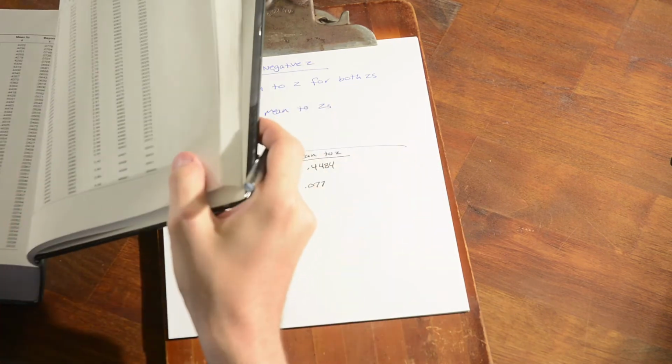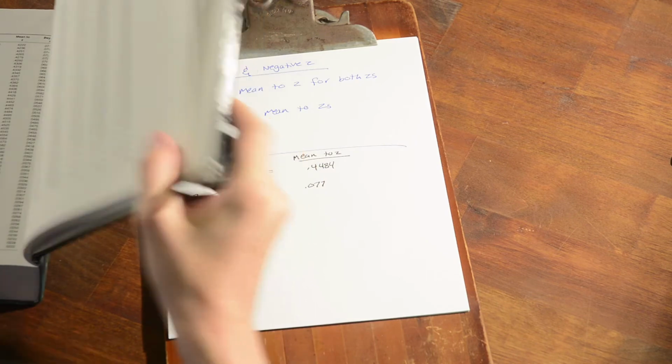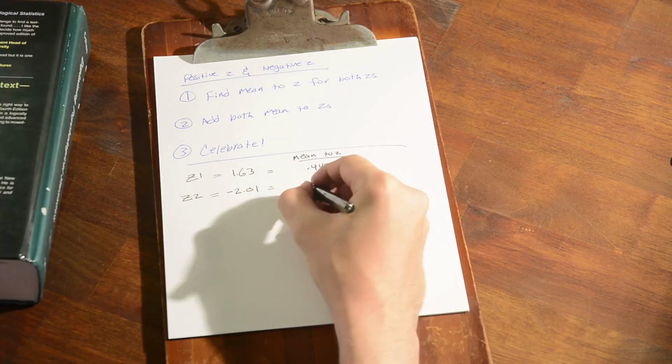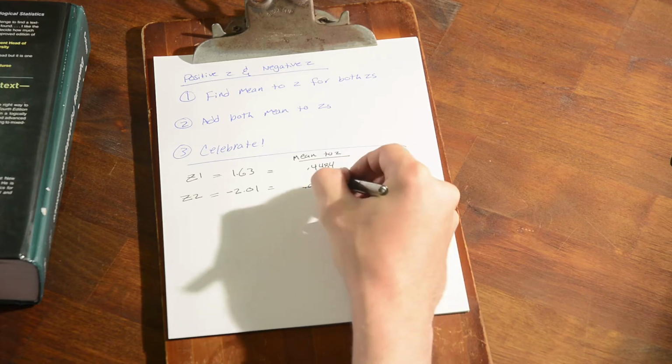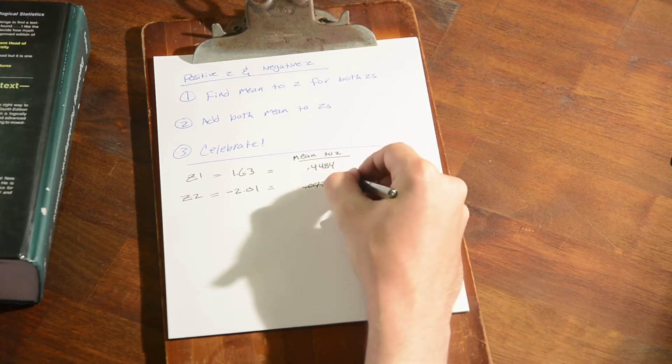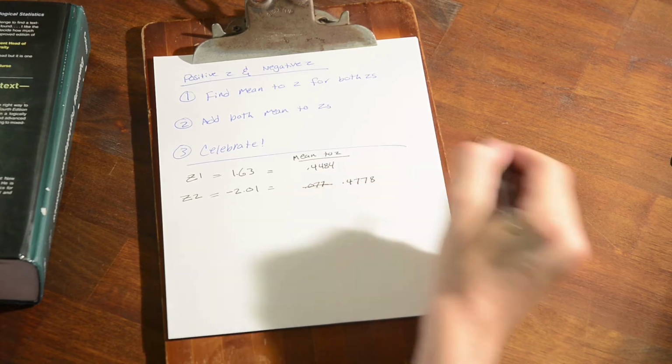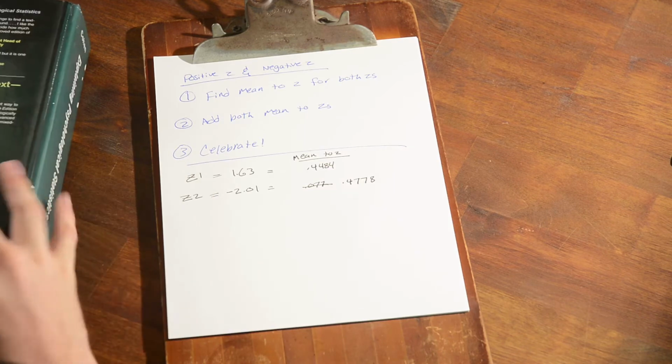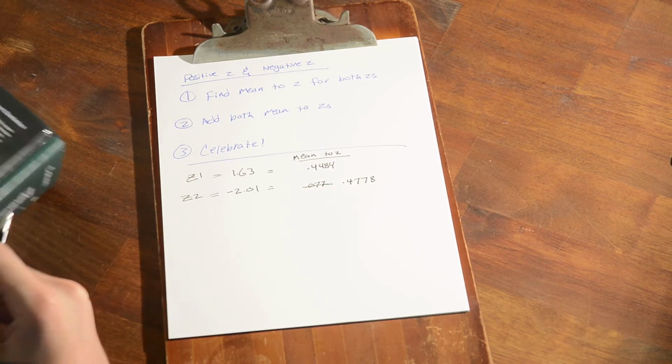Excuse me, 0.4778. Almost got myself there. Move it over just a little bit, 0.4778. And we can set this textbook aside for now.